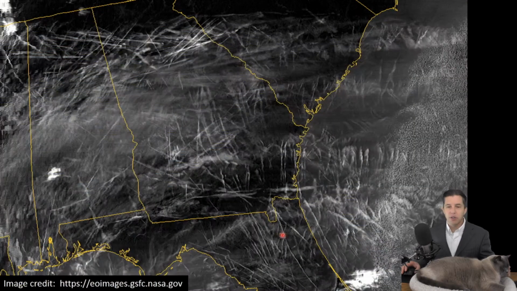Here's a very interesting satellite photo taken one morning where the relative humidity was pretty high. And you see all these little white streaks all over. Those are all condensation trails from jets.